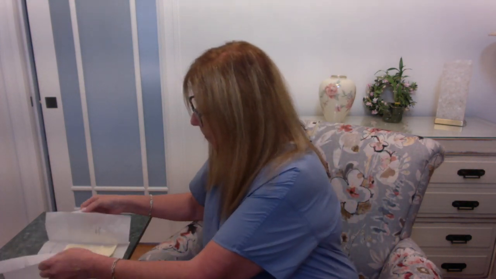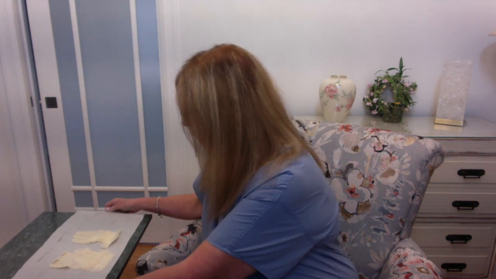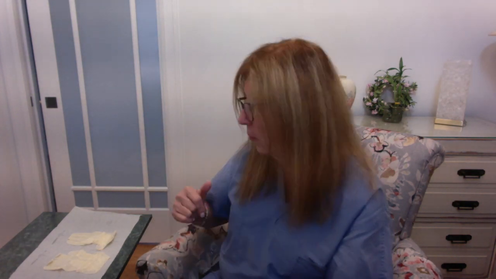You want to open up the package fully, again only touching that 1-inch border on each side. Once you have the package completely open, it's time to put on your gloves. So again, I'm going to don my right hand first.